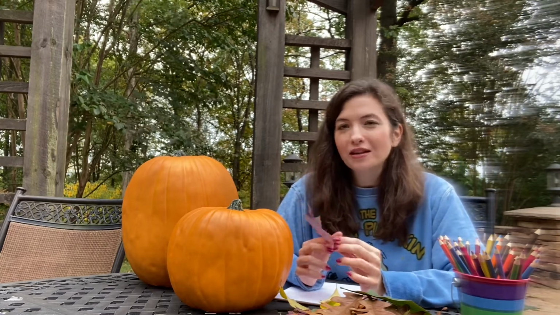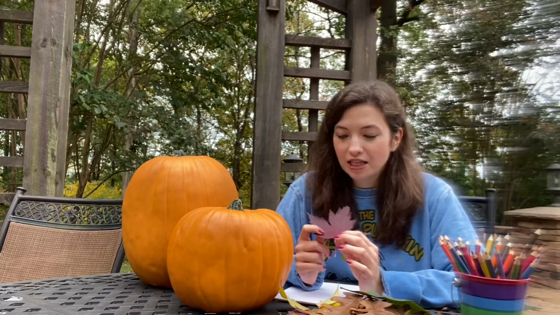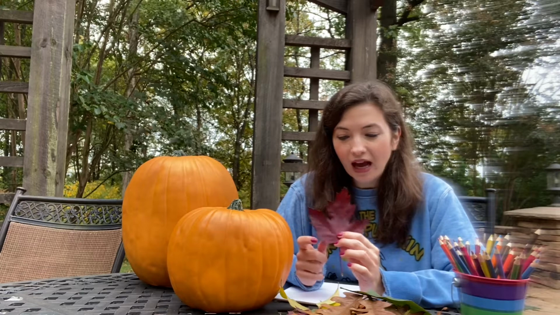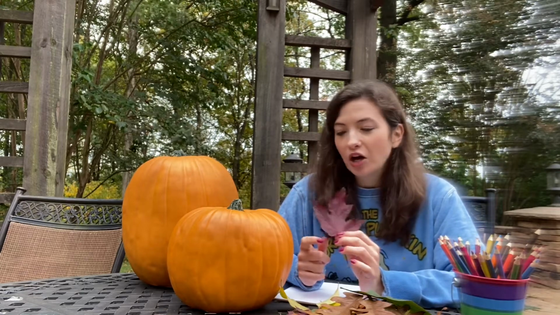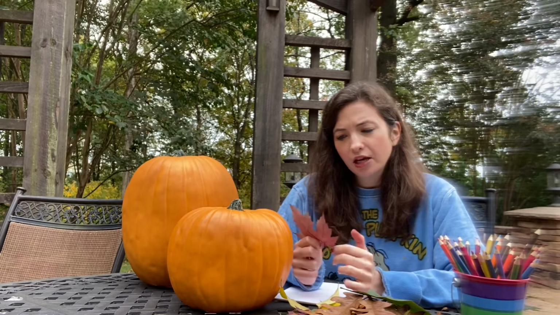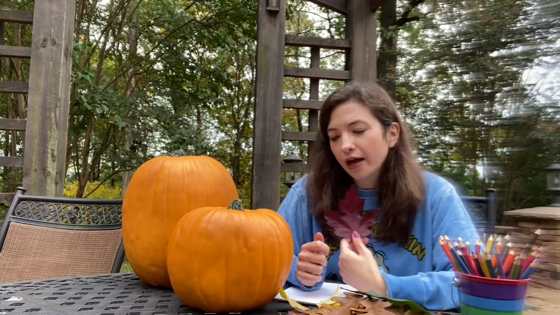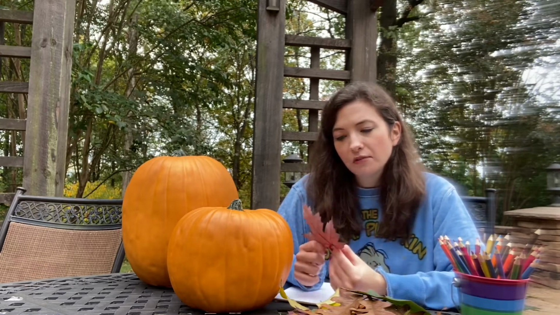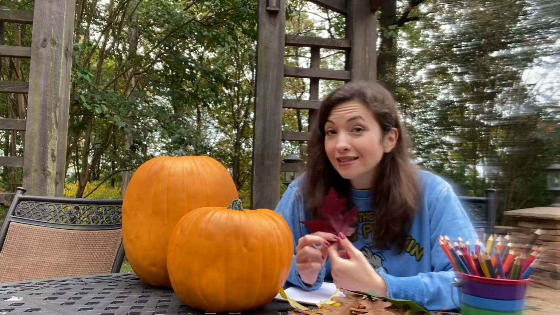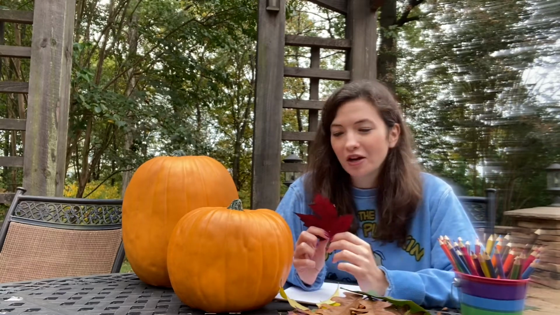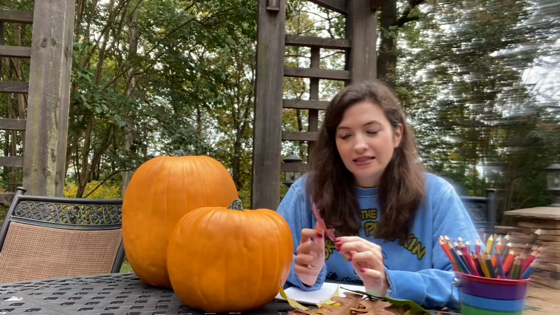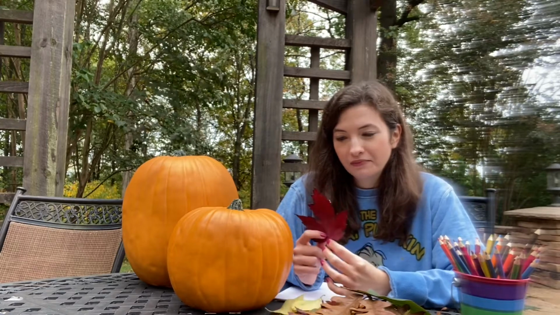For example, in this maple leaf, which is one of my favorites because I love this deep red color, I see line, I see color, and I'm seeing here it's not a primary red, it's almost a red violet, almost a tertiary color. I see symmetry. I definitely see shape.